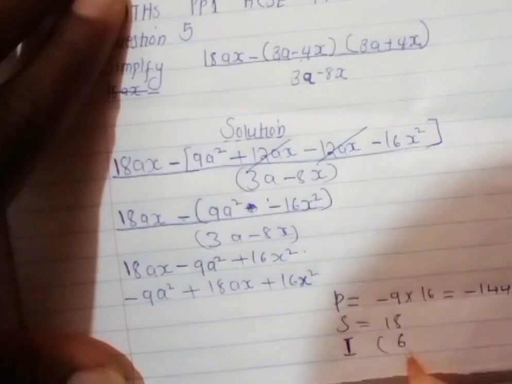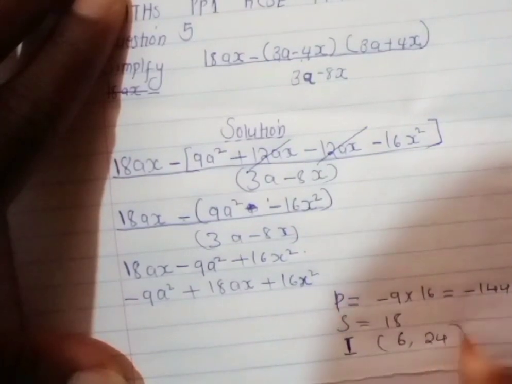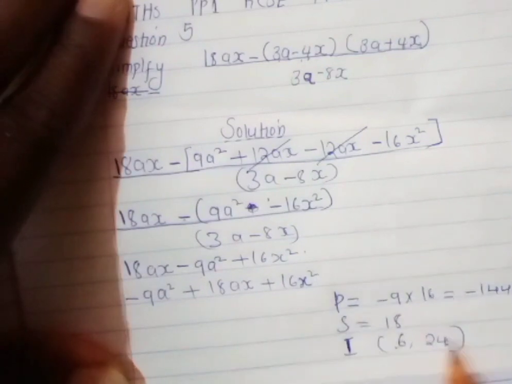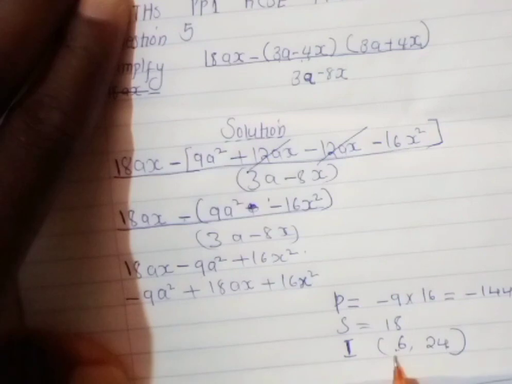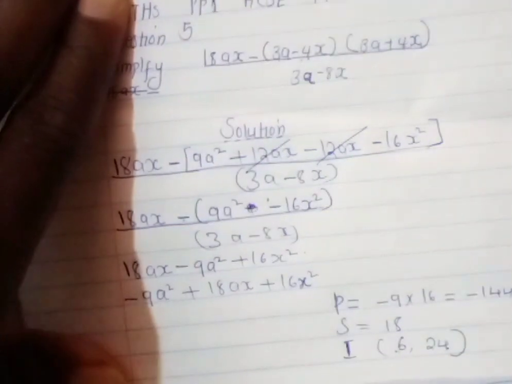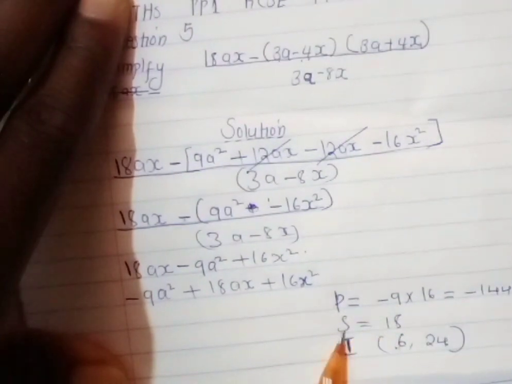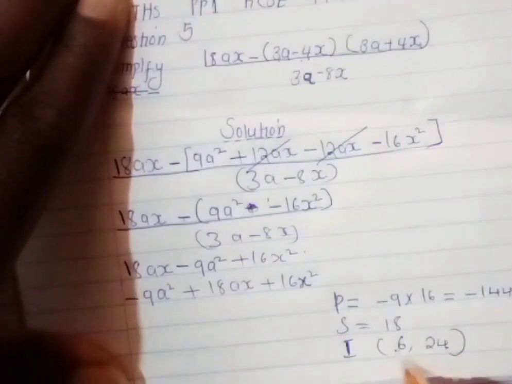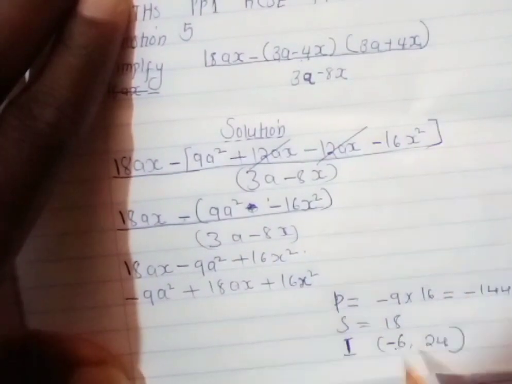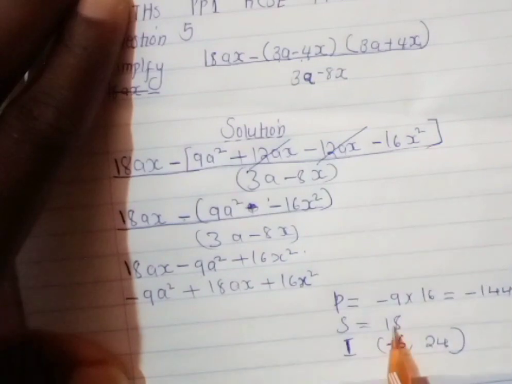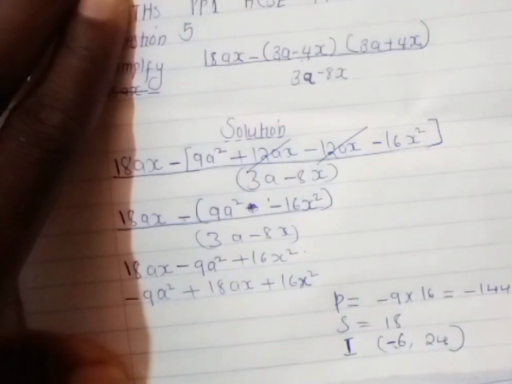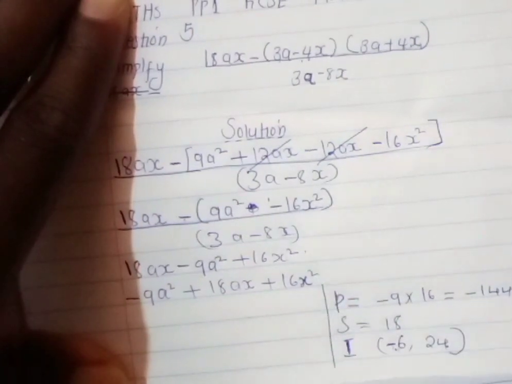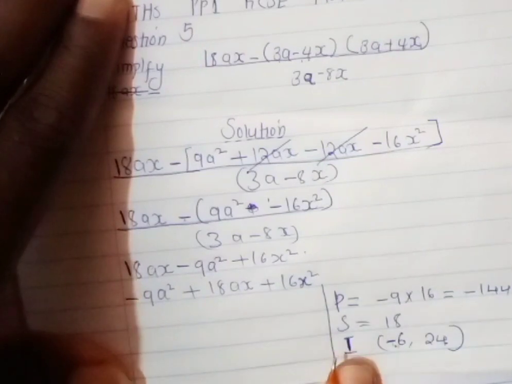So for the sake of time, the integers are 6 and 24. When you multiply 6 and 24, you will get 144, but not negative. And when you add them, you want to get a positive here, so you have to make 6 negative. So negative 6 plus 24 becomes 18. Negative 6 multiplied by positive 24 becomes negative 144. So those are the integers.